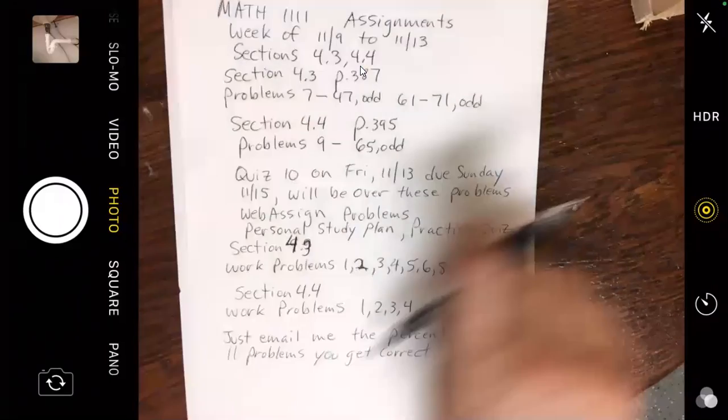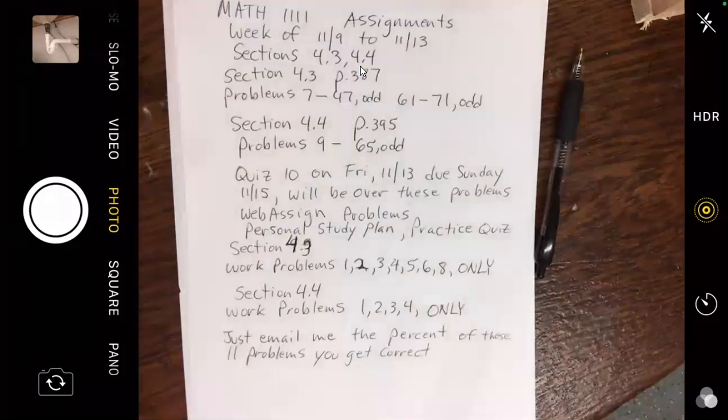All right, 4.3. It is an intro to logarithmic functions.